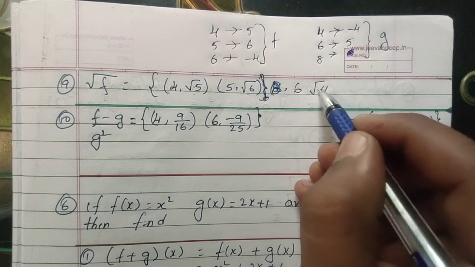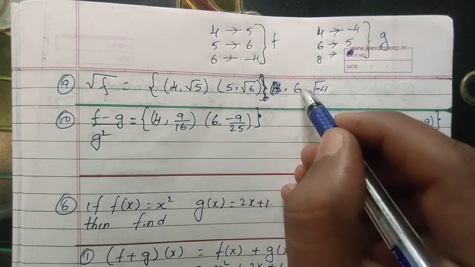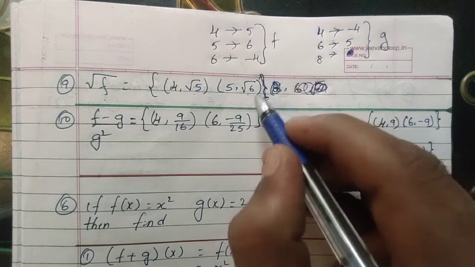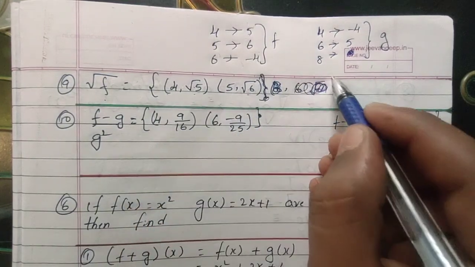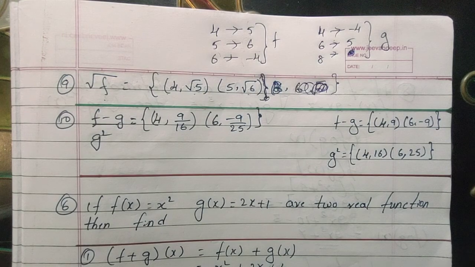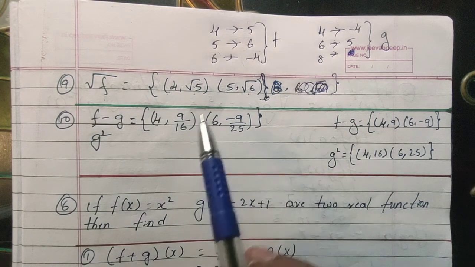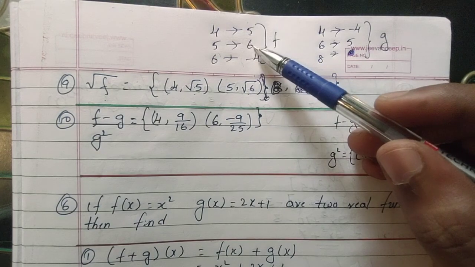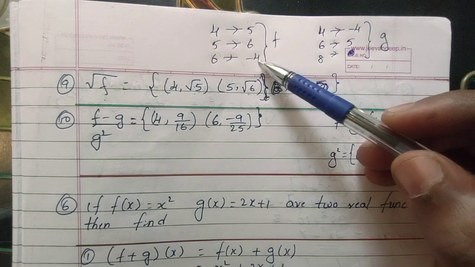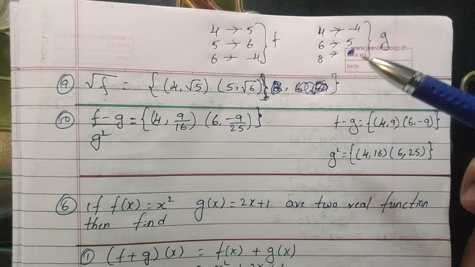No, we cannot define. That's why we should leave this. Only these two ordered pairs we need to say. Understood? When you find the square root of 5, you will get the answer square root of 6. We will get the answer square root of minus 4. It is not defined.